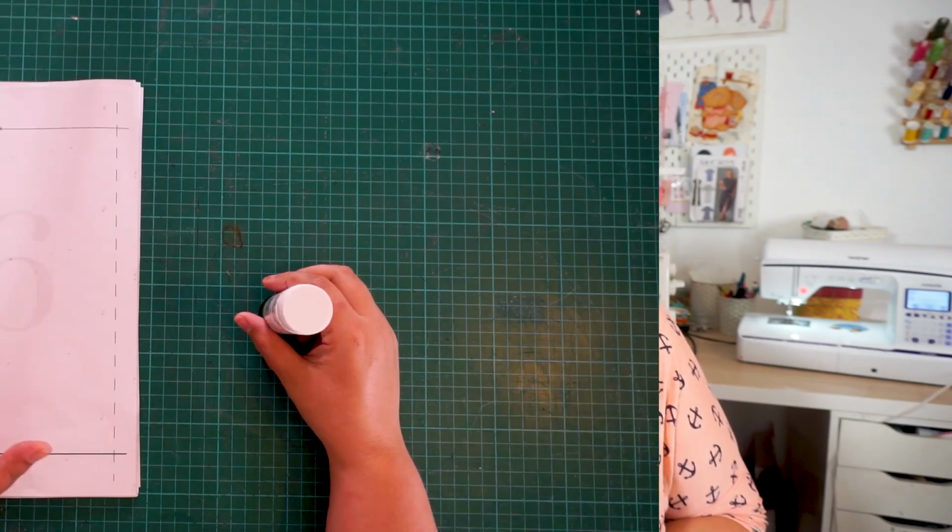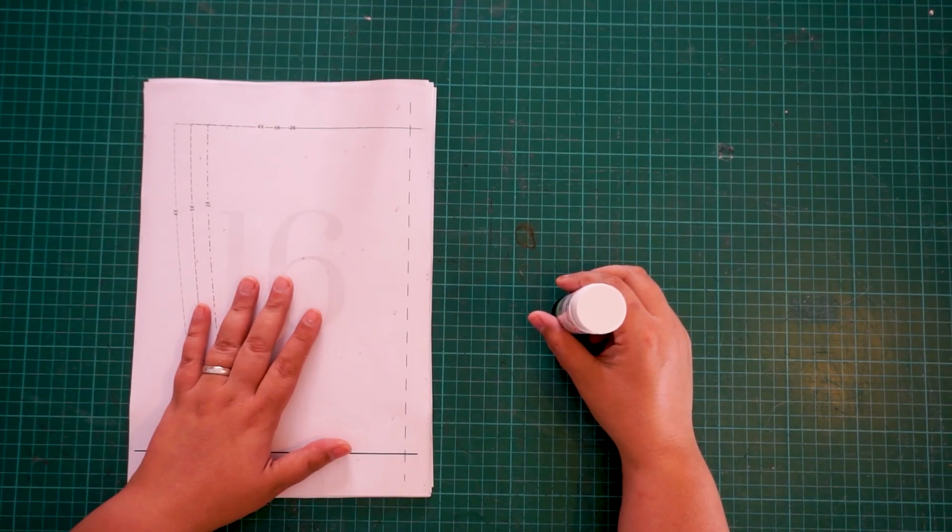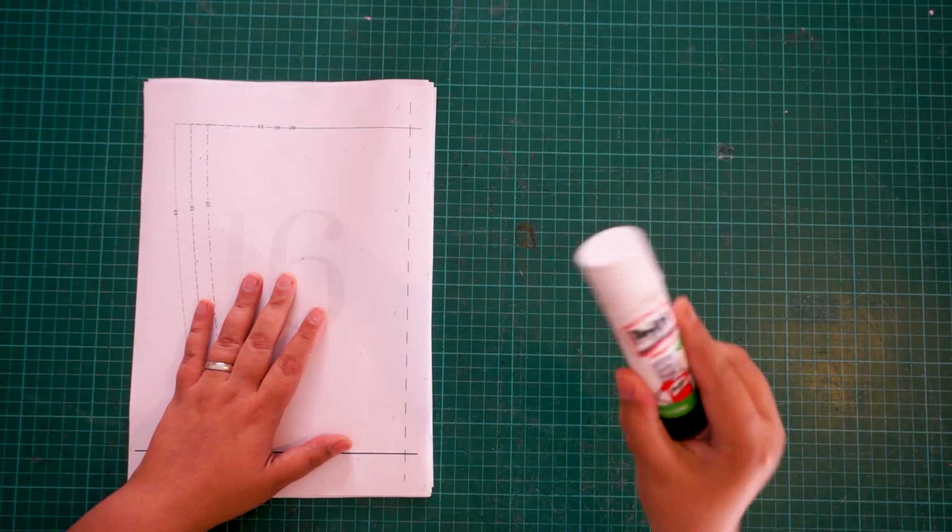So what I'm going to do now is take you over and show you how I put the pattern together. Now we've printed off our pattern, we're going to stick it together. All I'm going to use is a Pritt stick.